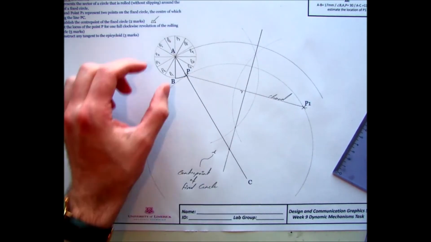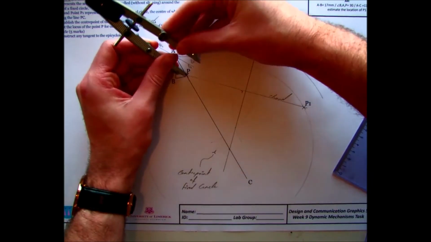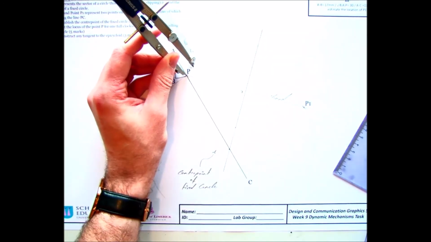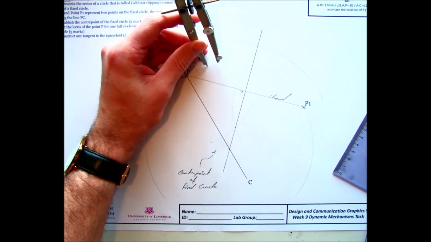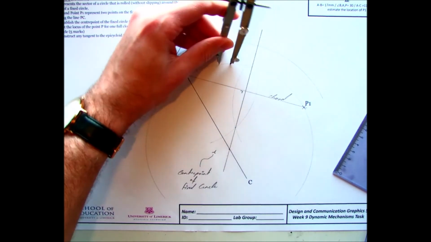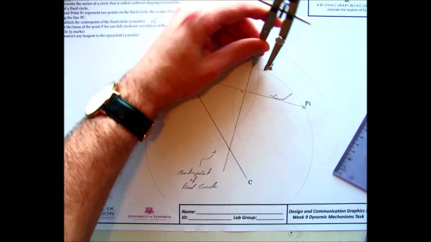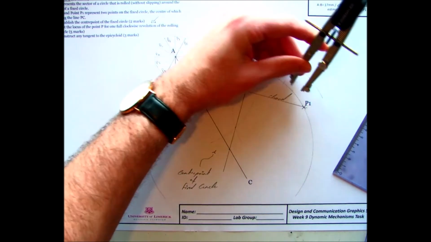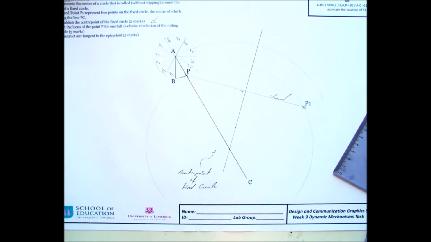Now I need to find out how far this circle is going to travel in one revolution. So I can extend my compass from P to P11 here, get the distance of one of my sectors and mark that distance off 12 times along here for the 12 sections. Okay, so that's my 12 different sections. What I can do is label them now.